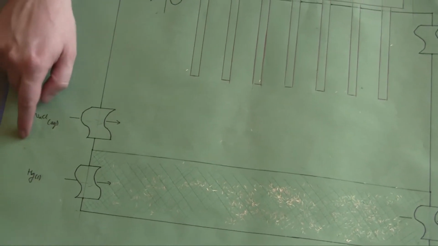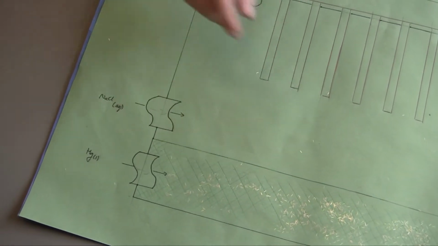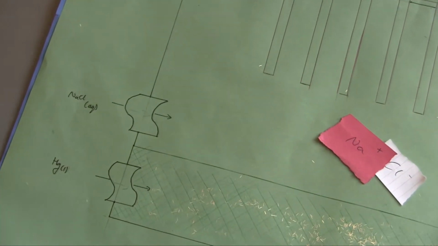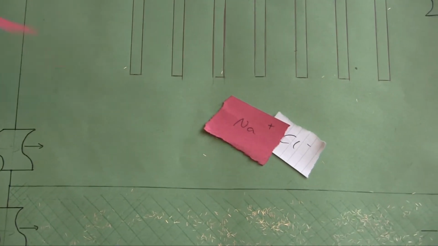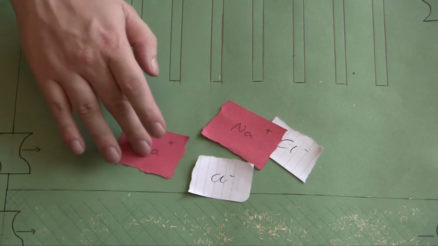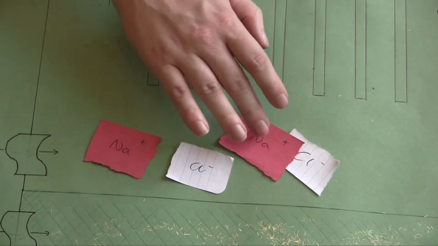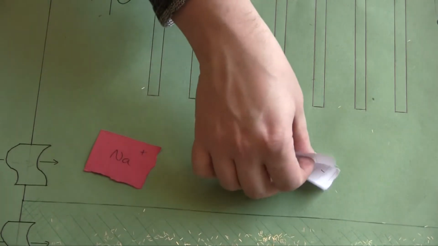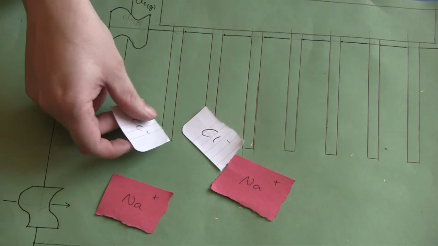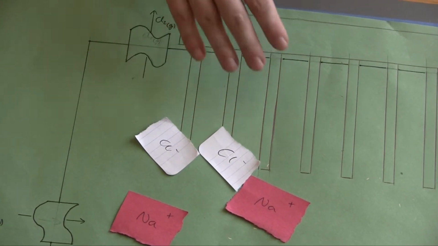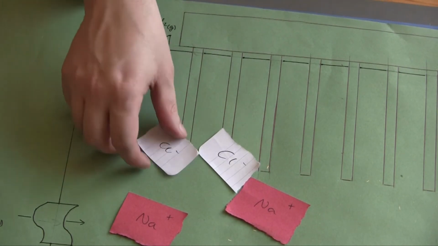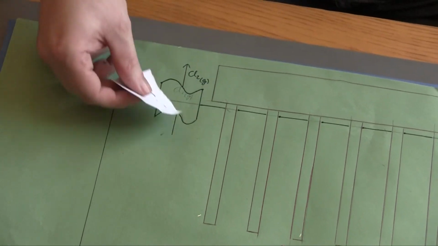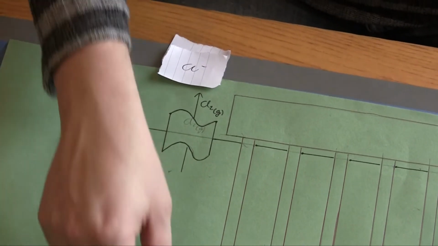So sodium chloride will come into the cell. There's our sodium chloride coming in. And being in solution, we have this positive sodium ion and the negative chloride ion. Now, the chloride ion will be attracted to the anode, where the anode donates an electron to the chloride, and this forms then chlorine gas, which passes out through the top of the cell.